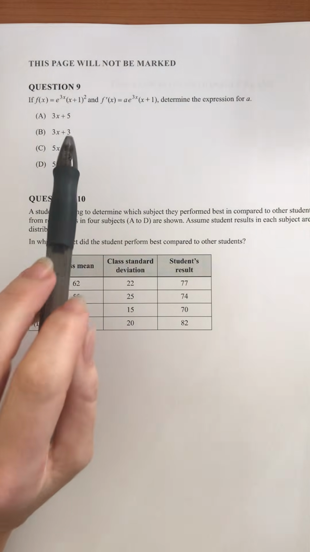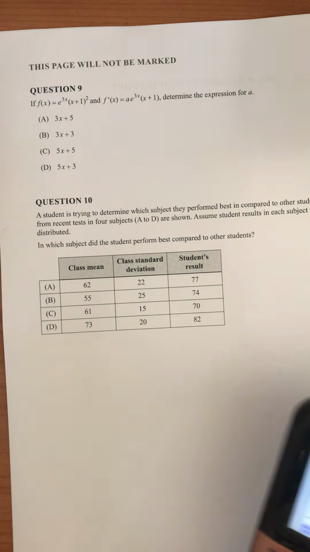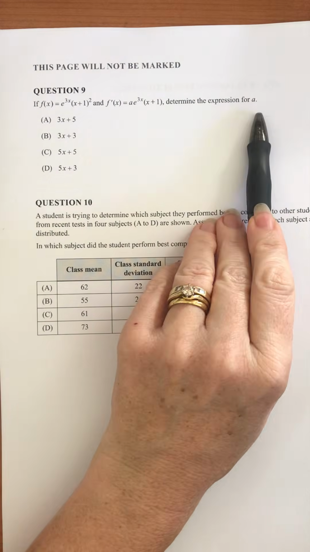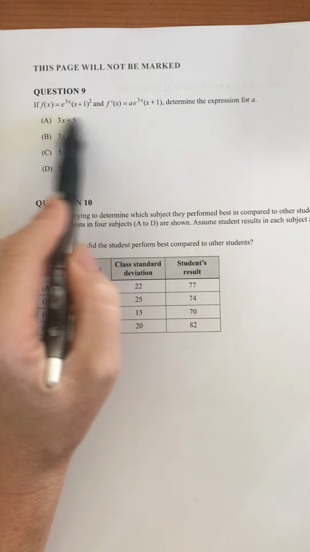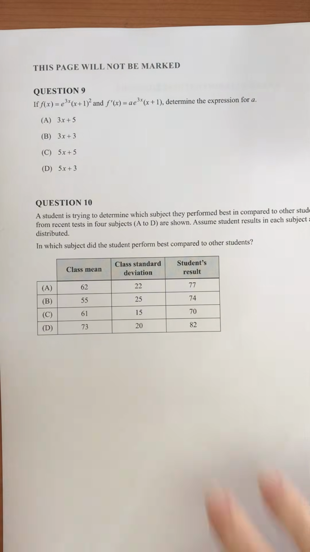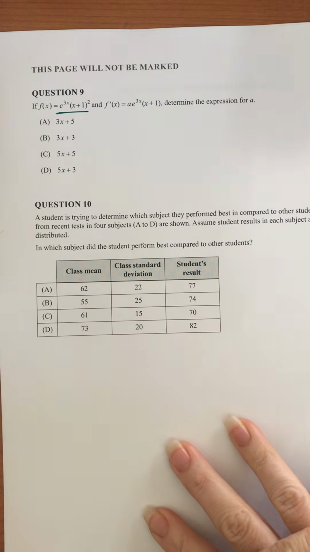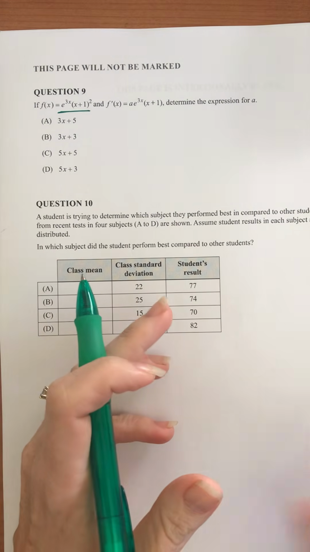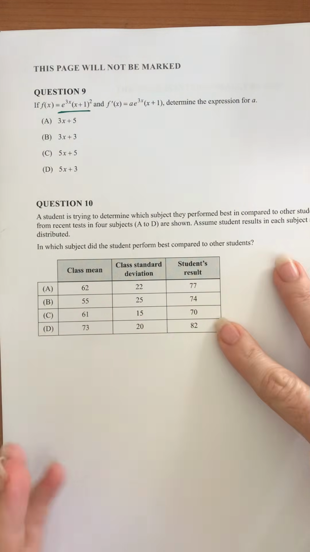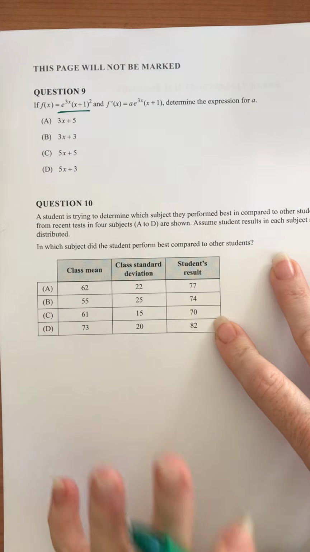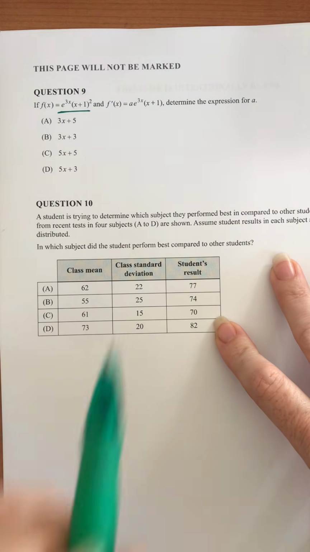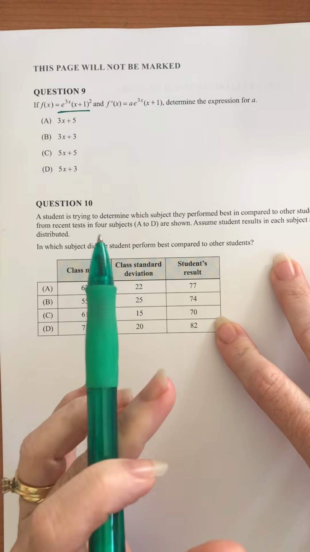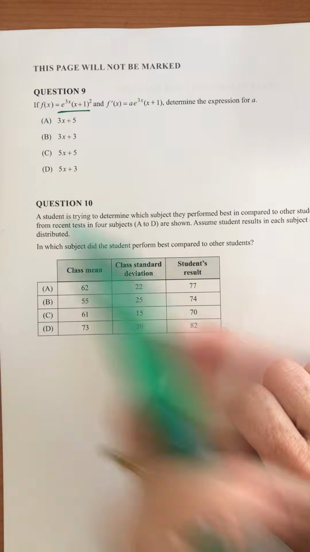For question 9, we've got a question where we need to determine the expression for A. We've got the derivative there, so obviously we want to do our product rule here, or product and chain in one, to find the derivative and then simplify and factorize to get what that bit is at the front. So obviously a bit of a longer question. Time-wise, if you are concerned about time, I would probably leave some of these longer type questions and come back to them at the end, because they're only worth 1 mark each.